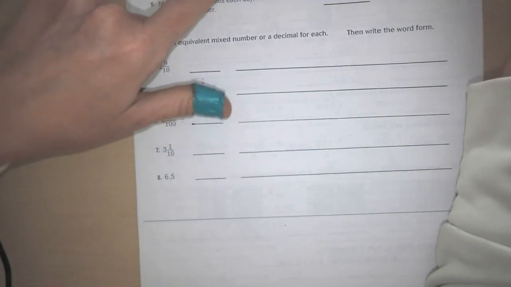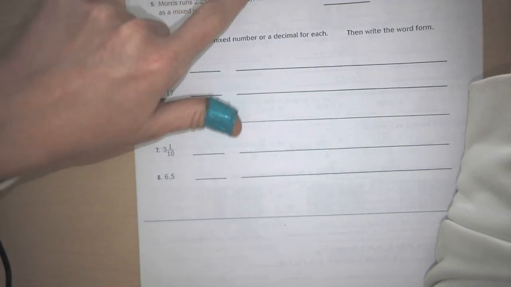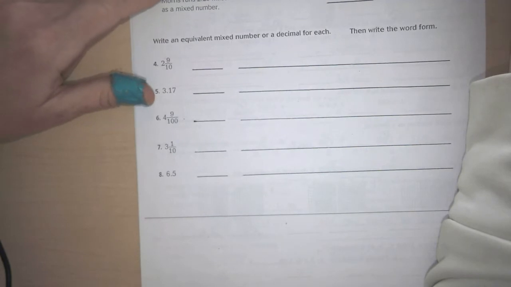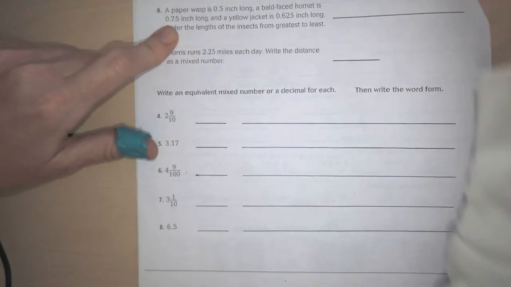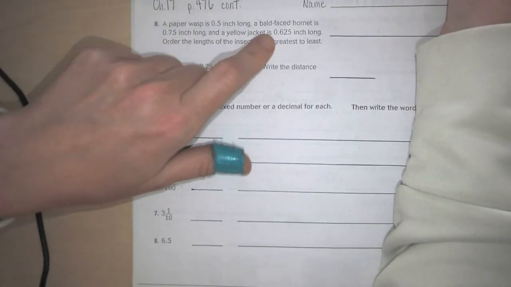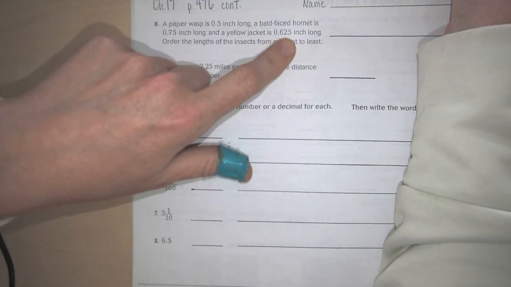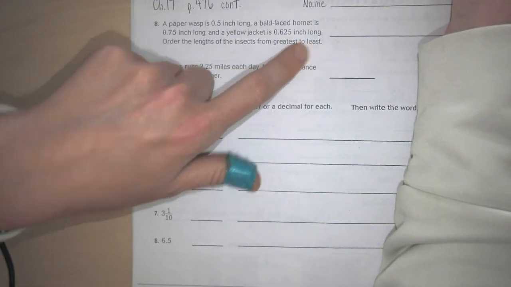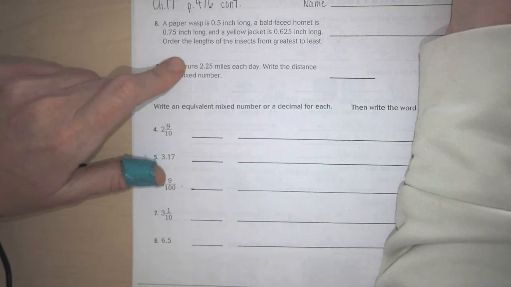On the back, a couple. A paper wasp is 0.5 inches long or 5/10 of an inch long. A bald-faced hornet is 75 hundredths inch long. Oh, you can't see this, sorry. And a yellow jacket is 625 thousandths inch long. Order the lengths of the insects from greatest to least.